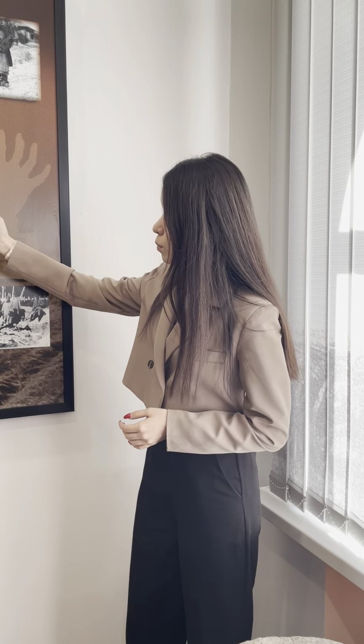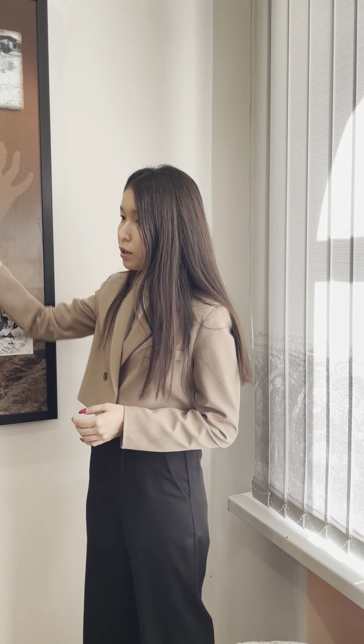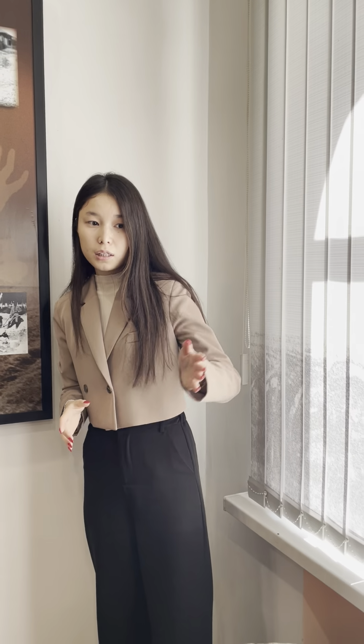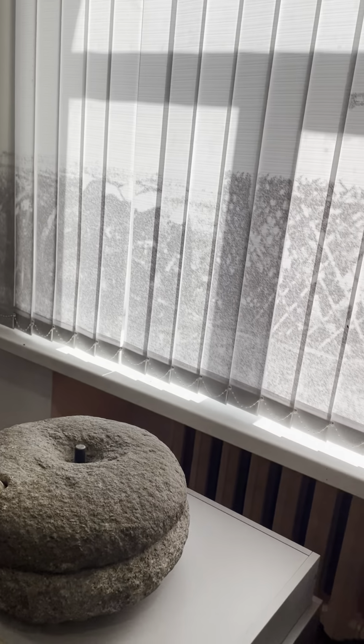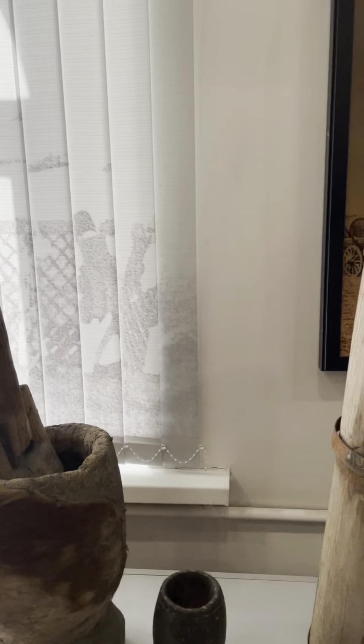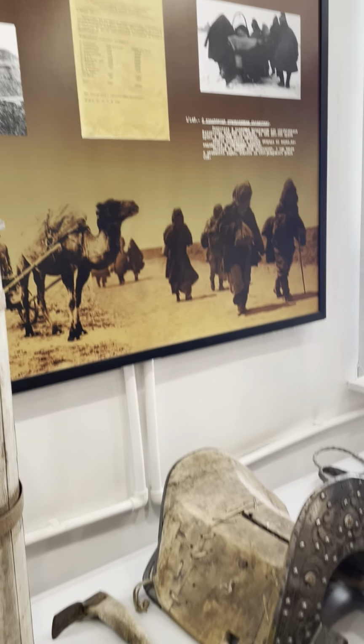And to be saved from starvation, people resorted to cannibalism. There is presented a special report about cannibalism and murder as a cause of cannibalism. About 1 million people died from hunger in Kazakhstan in the 1920s. And there are presented things used by people at that time. And about 1 million people migrated to the border countries such as Uzbekistan, Kyrgyzstan, Mongolia, and China.